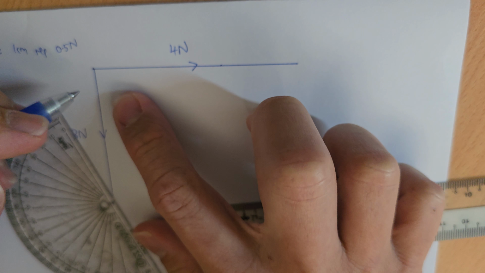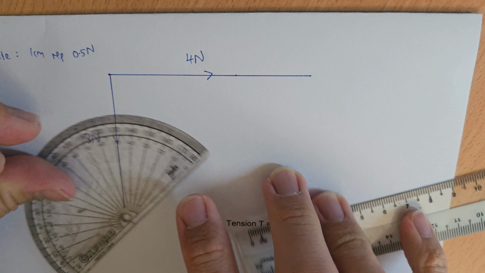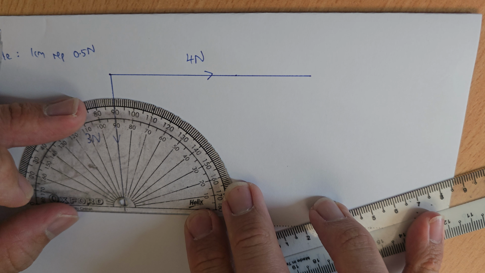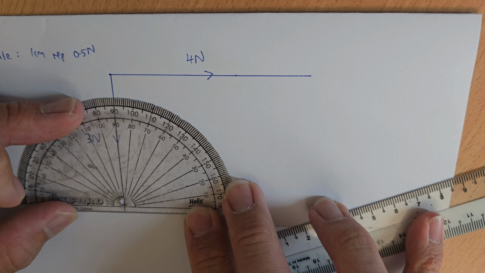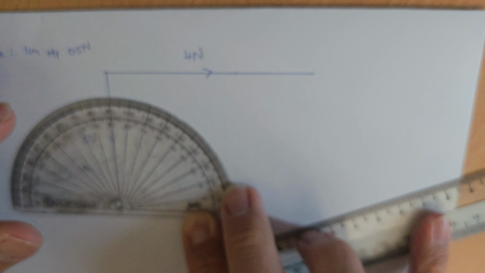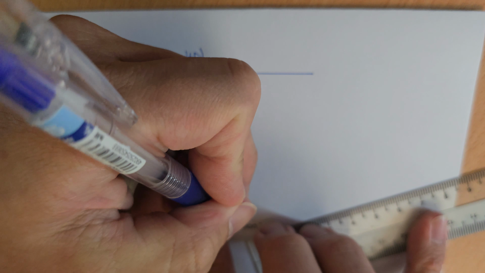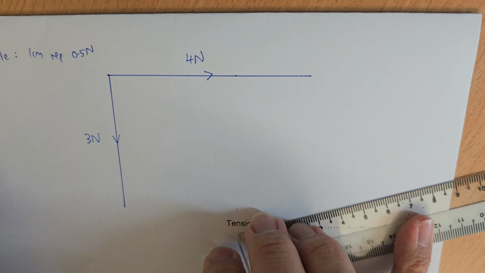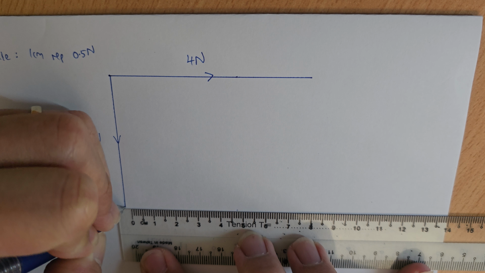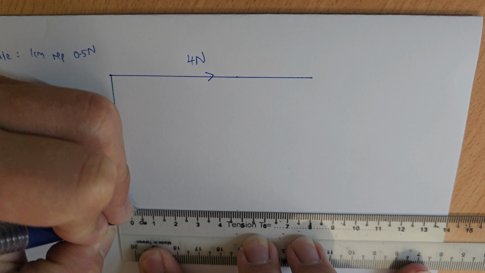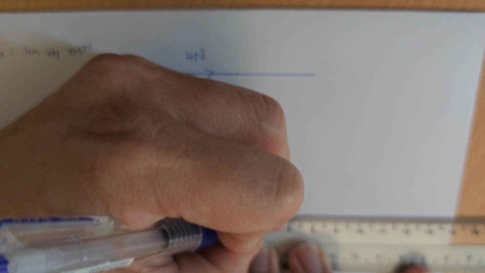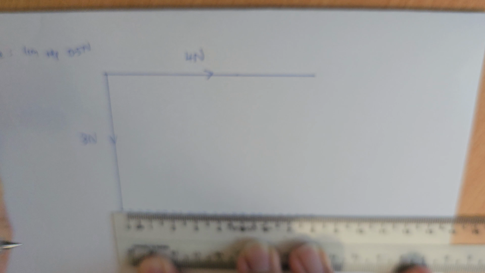Since I know that this is 90 degrees, that means the one at the bottom should also be 90 degrees. So I'll measure this to be 90 degrees. And now I will put a dotted line across, and this dotted line should be the same length as the 4 Newton above, so that should give me 8 cm.